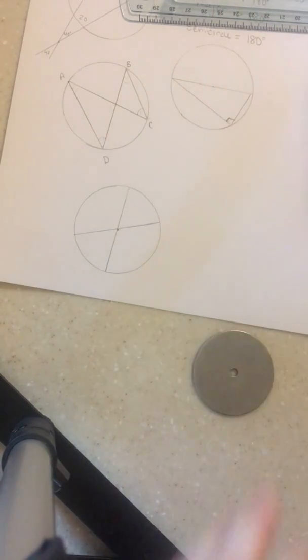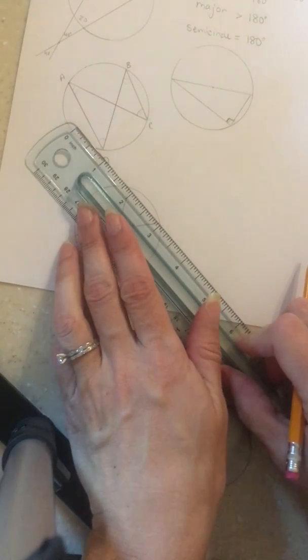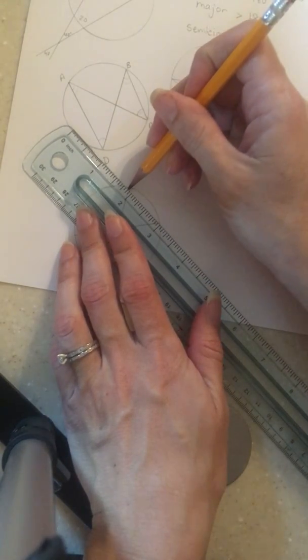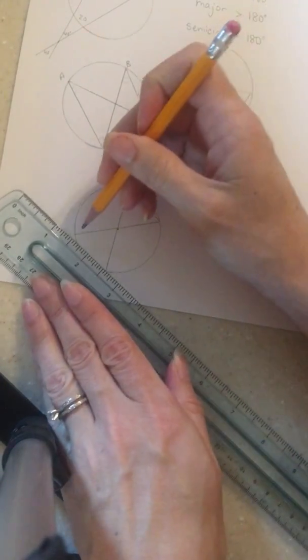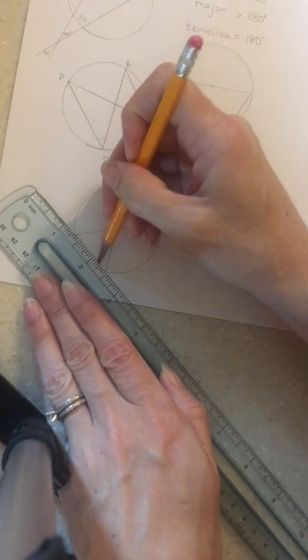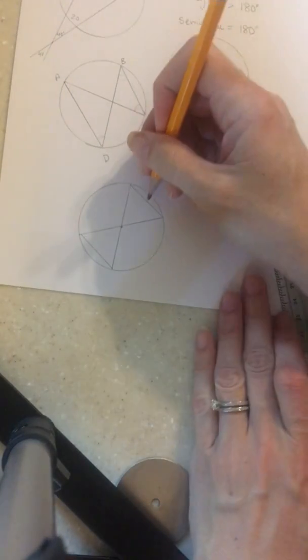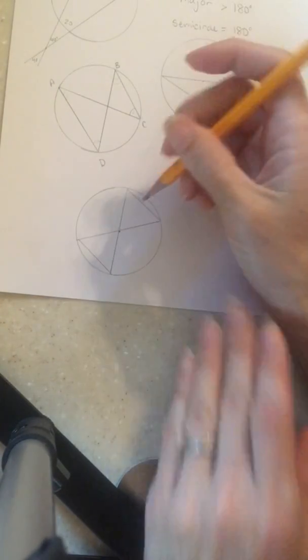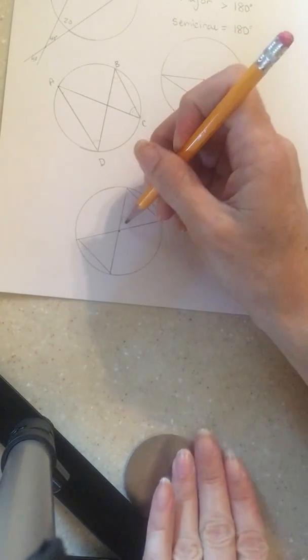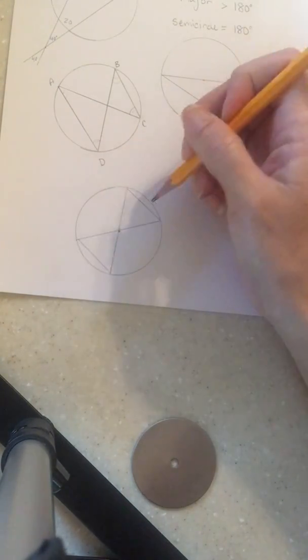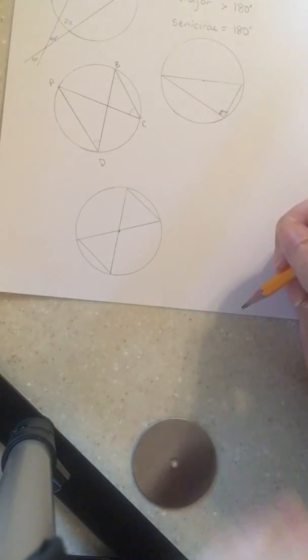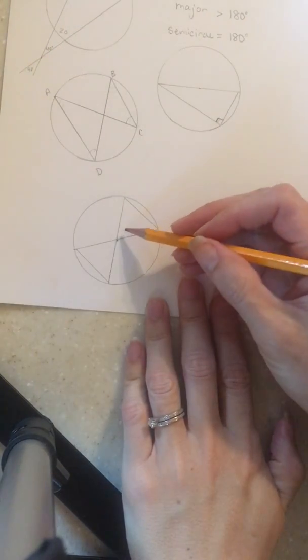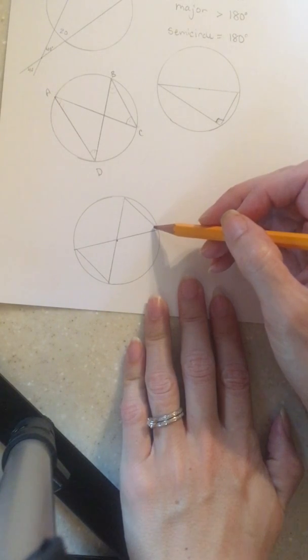So I have those radii that are all equal, and I draw some chords here. If I think of what kinds of angles these are, they are central angles, and central angles are equal to the measure of their arc.